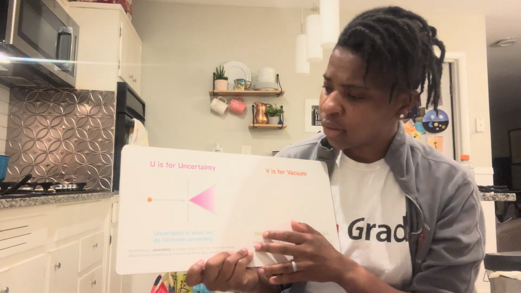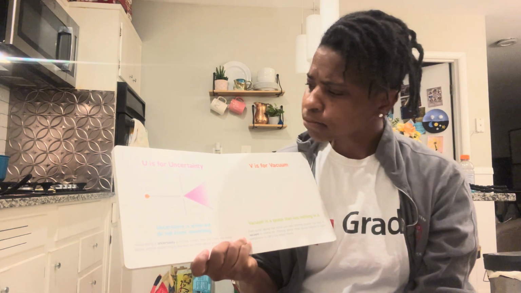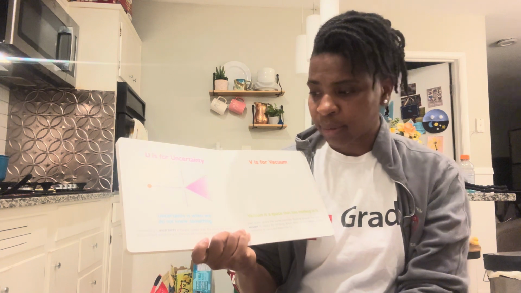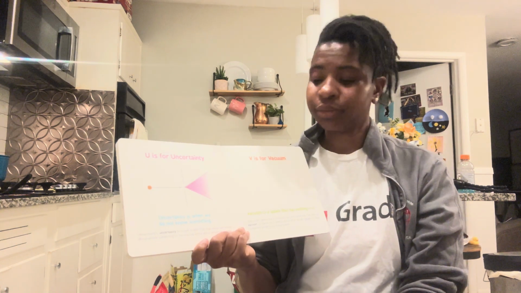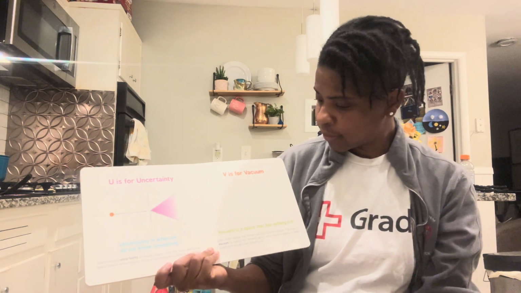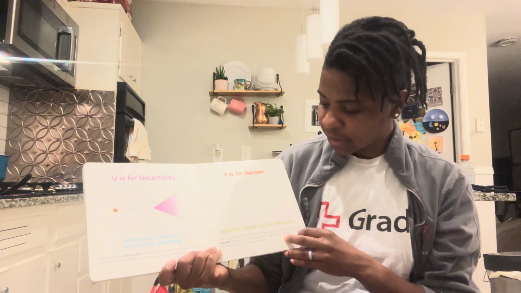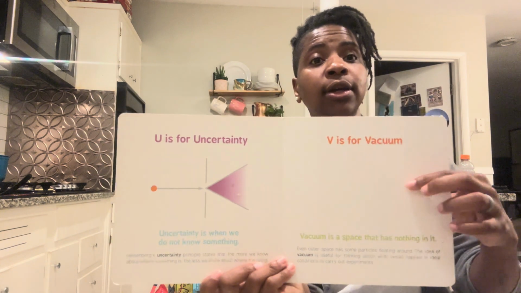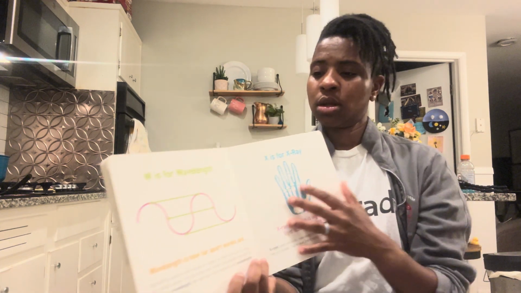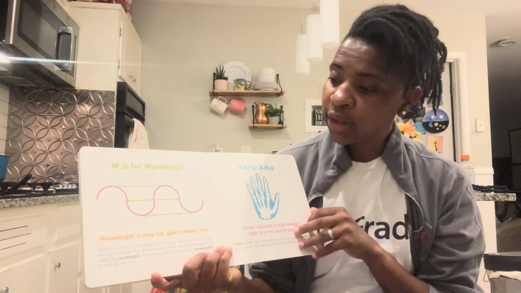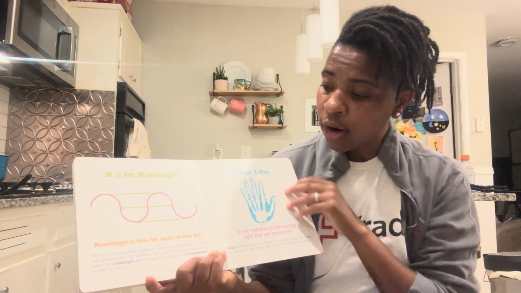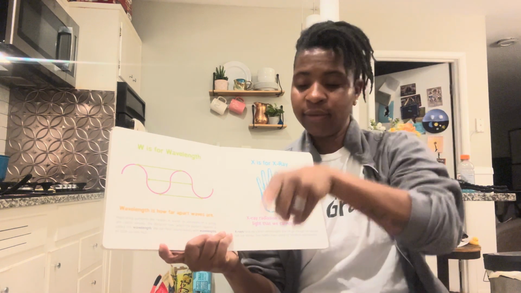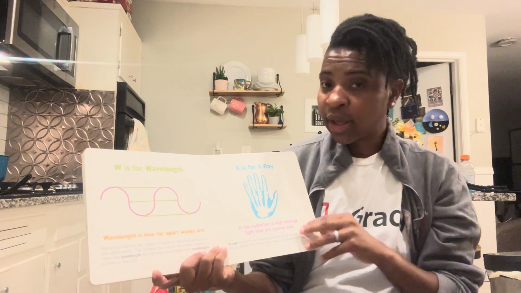U is for uncertainty. Uncertainty is when we do not know something. That's true. V is for vacuum. Vacuum is a space that has nothing in it. There's nothing there. W is for wavelength. Wavelength is how far apart waves are, right? Measure it in a wave, like sound waves.